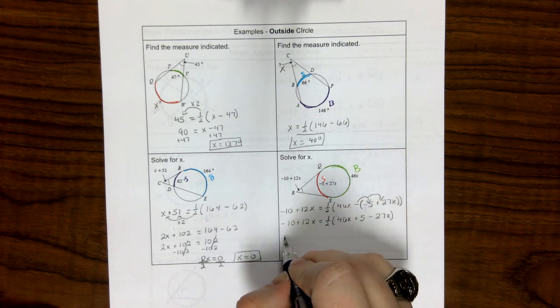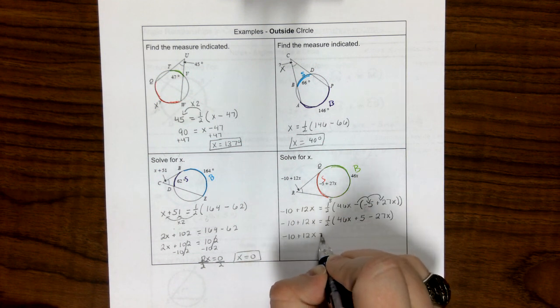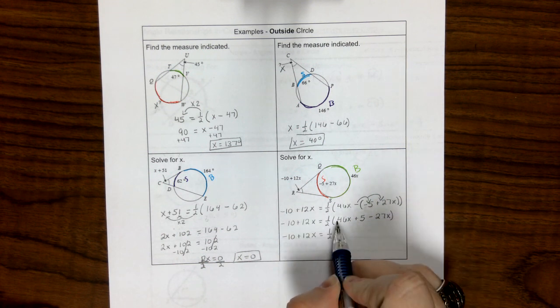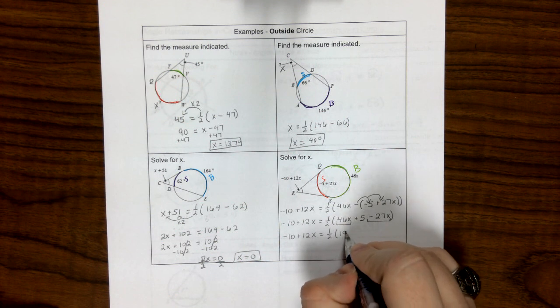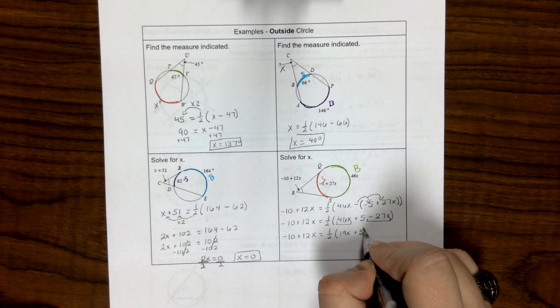Okay? So I'm going to bring all that down again. And I'm going to clean up inside. So I'm going to combine the 46x with the negative 27x. That's 19x plus 5.